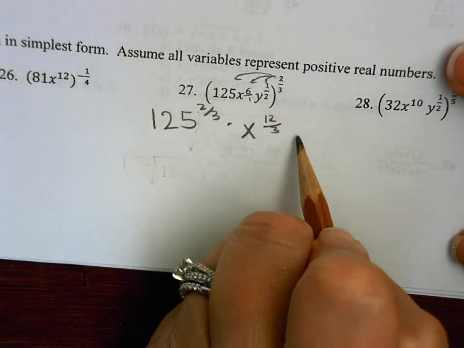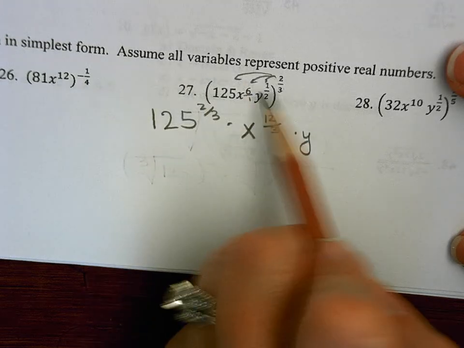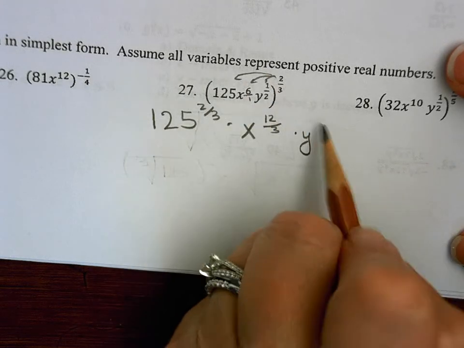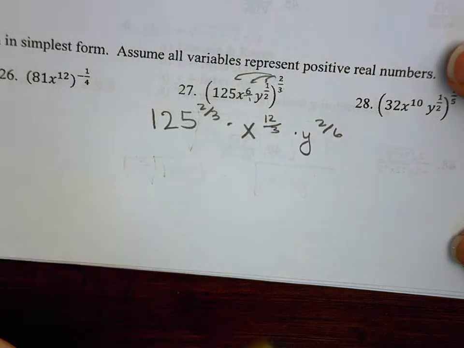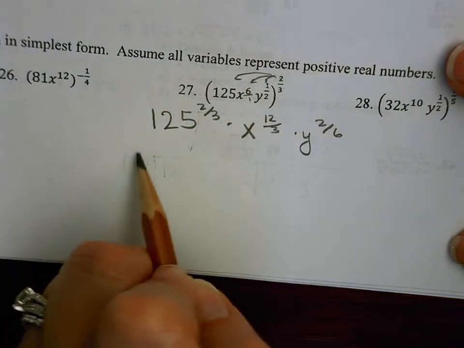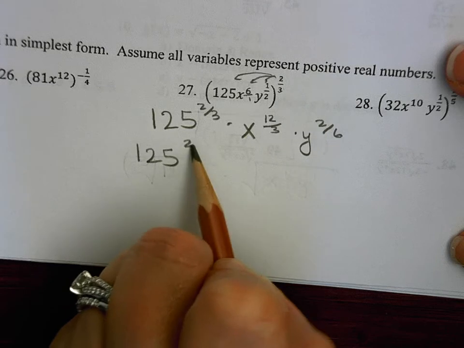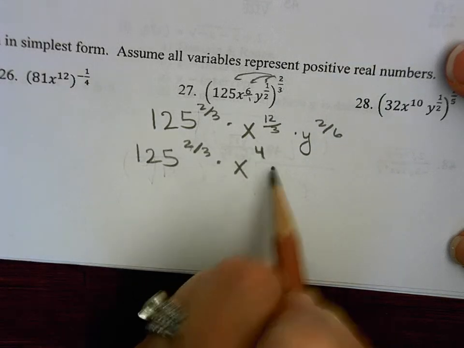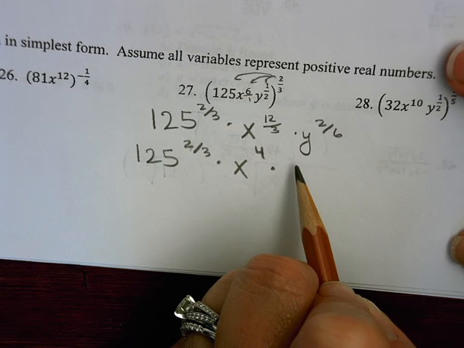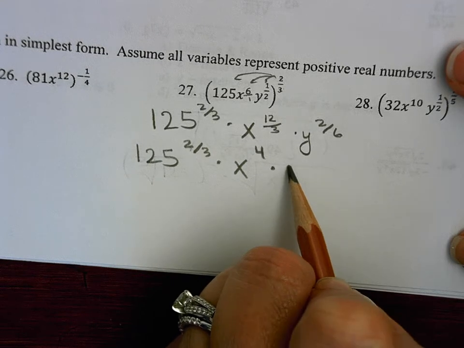And then I'm going to do the same thing for my y term. So I'll get 2 over 6. Whenever we have a power to a power, we multiply. And then I'm going to go ahead and reduce my powers here. So 12 divided by 3 is 4, and then 2 divided by 6 would be 1/3.